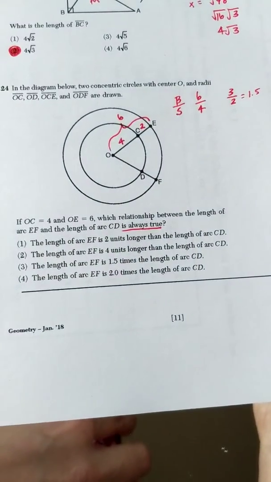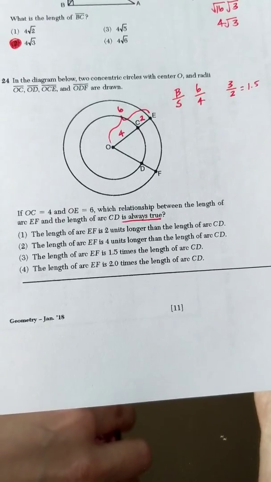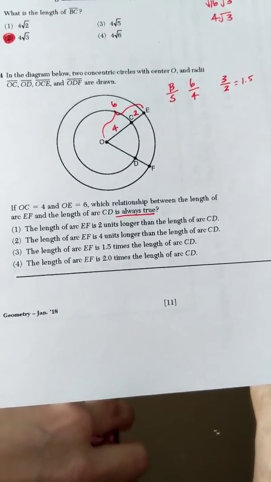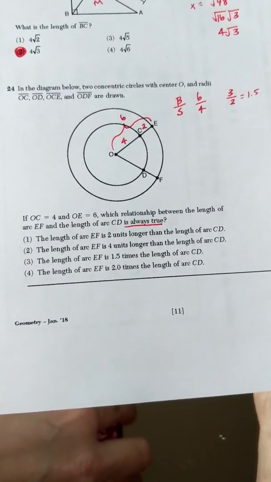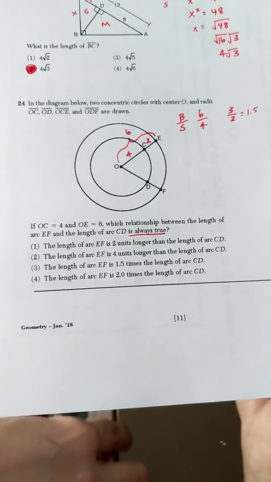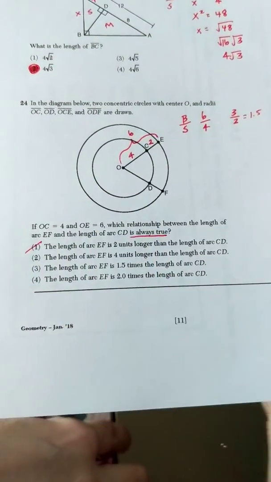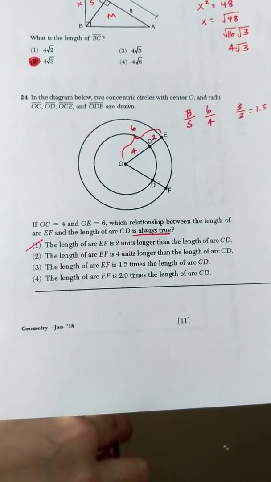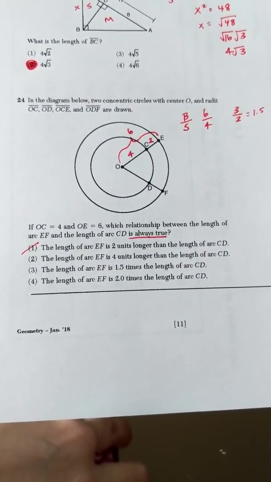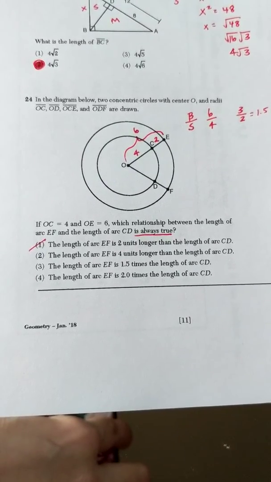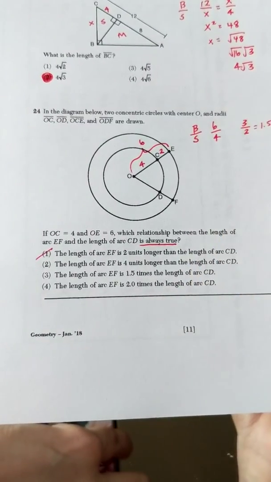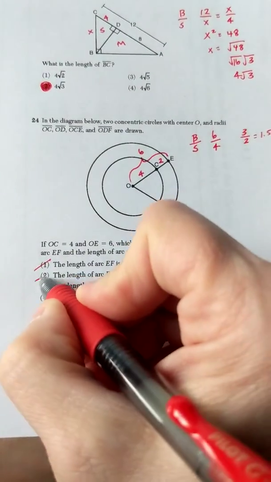The length of arc EF is 2 units longer than the length of arc CD. No, this is not an addition problem. This is a proportion problem. So there's going to be a ratio involved, not addition. The length of arc EF is 4 units longer than the length of arc CD. Again, this is not an addition problem. When you say it's longer, you're adding. This is a proportion ratio problem.